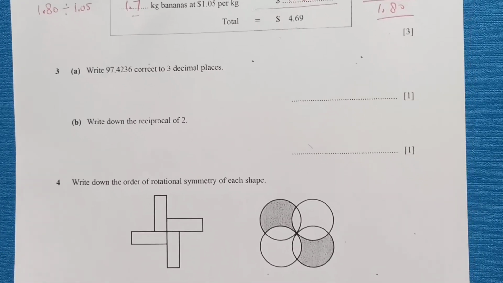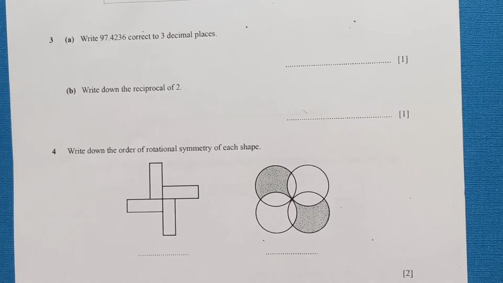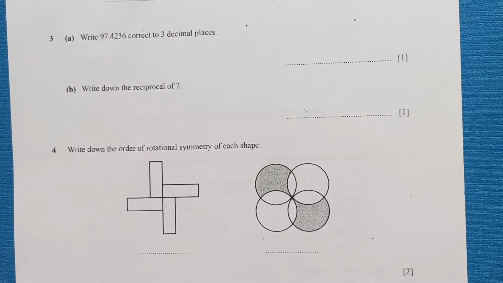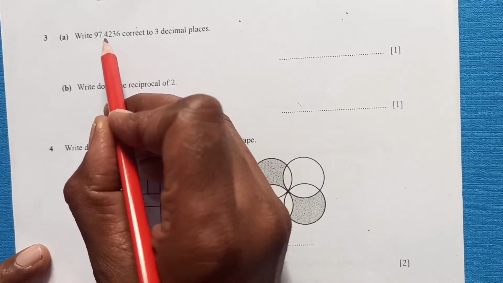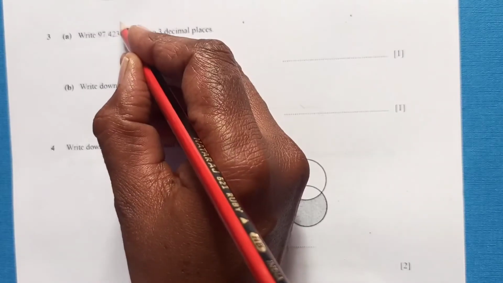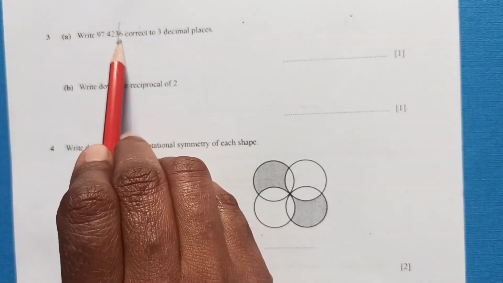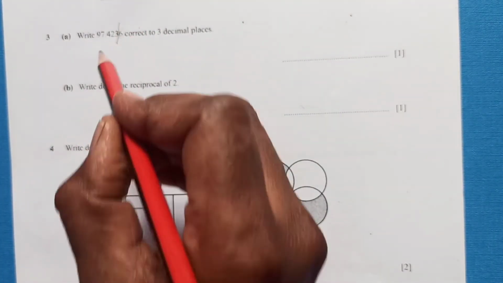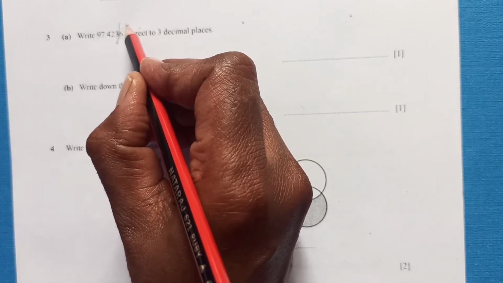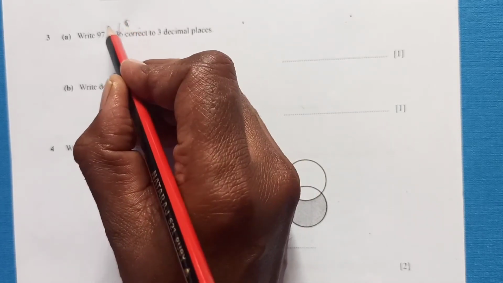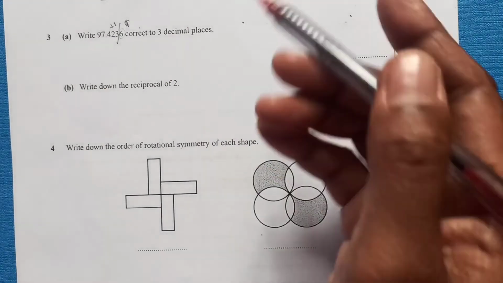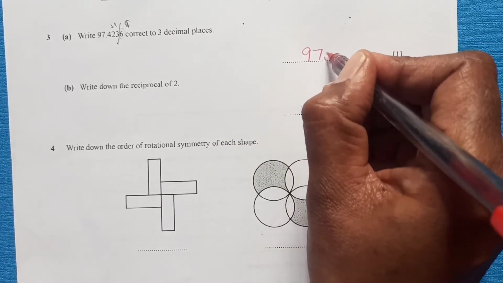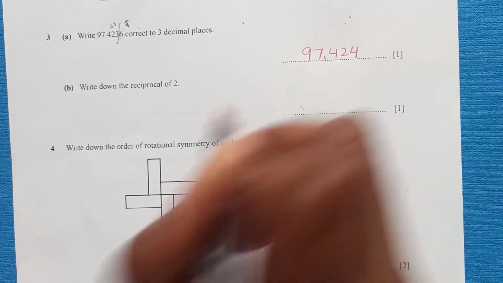Let's move to the next question, number 3. Write 97.4236 correct to 3 decimal places. So 3 decimal places are up to here. We need to look at this next number. This is more than 5, so we are going to add 1 here. So it will become 97.424.